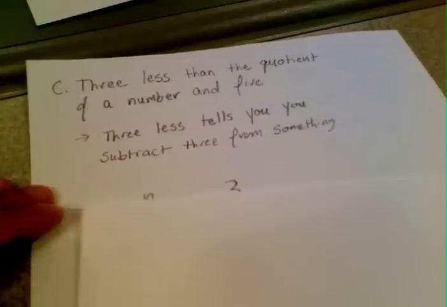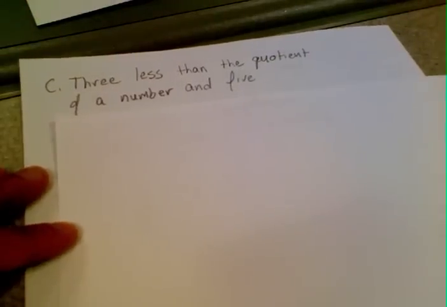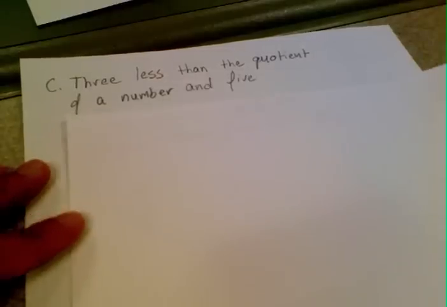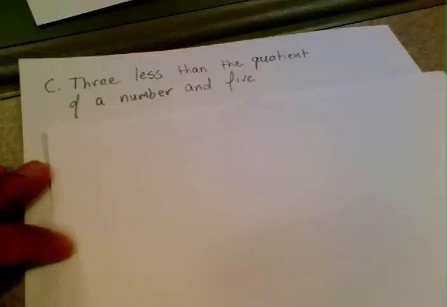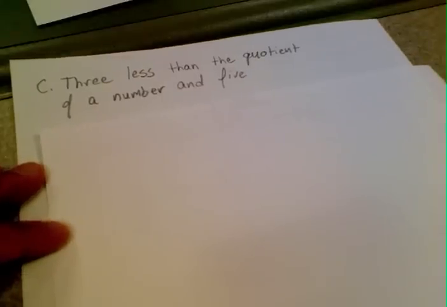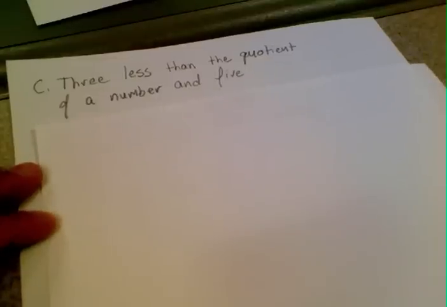So you might see this here 2 different ways. All right. Finally, the last one here. 3 less than the quotient of a number and 5. 3 less than the quotient of a number and 5. Would you go ahead and pause this right now and try to solve this one with your partner here? Write it as an expression.